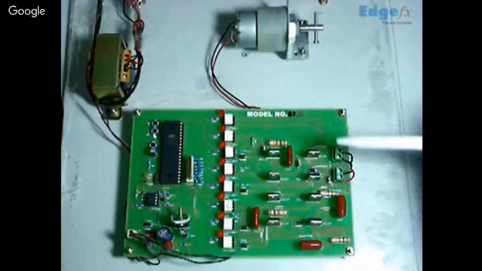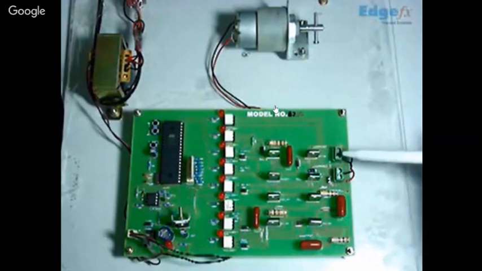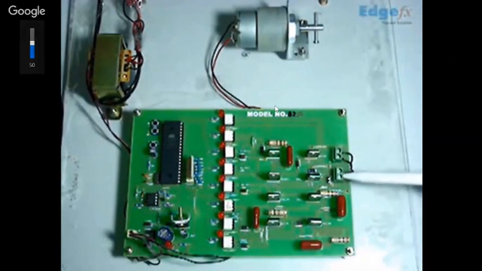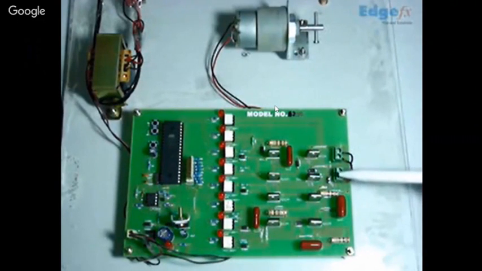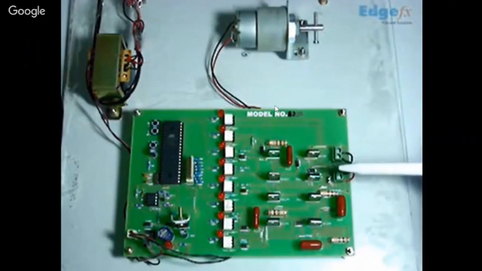And यहाँ नीचे एक switch देख सकते हैं, उसको press कर दिया तो you can change the firing angle of these thyristors. So firing angle change करते समय motor का speed हम change कर सकते हैं. Forward direction में भी motor का speed change कर सकते हैं, reverse direction में भी. And currently it is a DC motor, 230 volt.